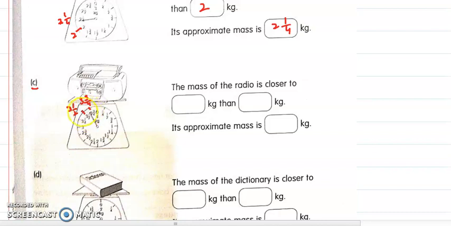So it is between 3/2 and 3 3/4. I will say the mass of the radio is closer to 3 3/4 than 3/2. So its approximate mass is 3 3/4 because it is closer to 3 3/4.